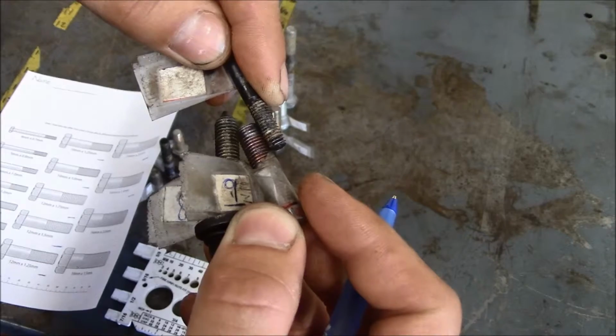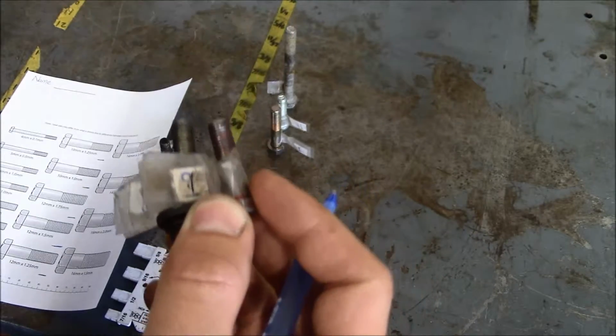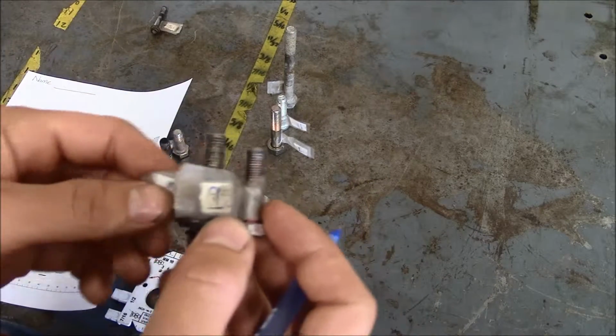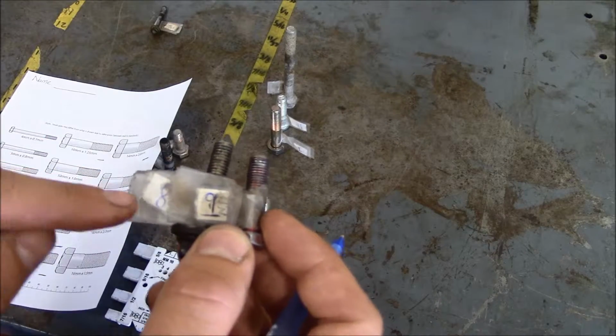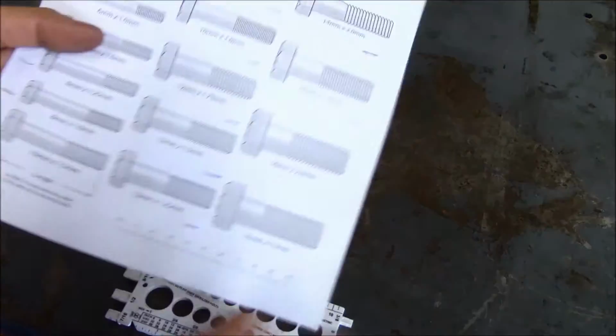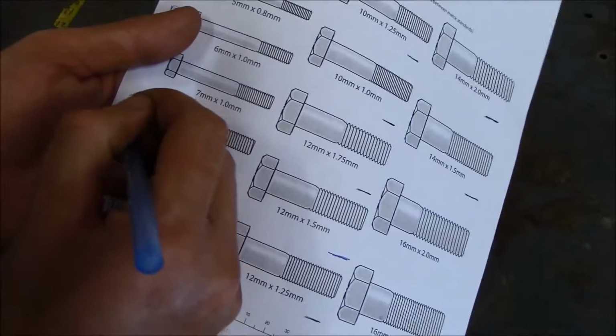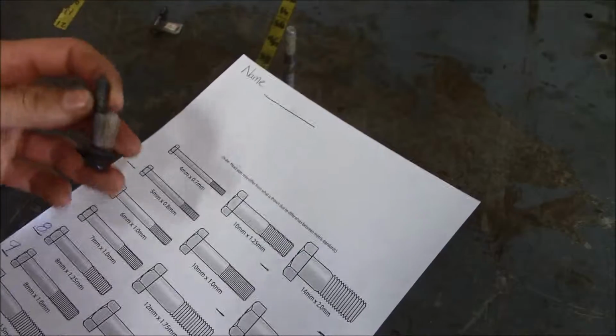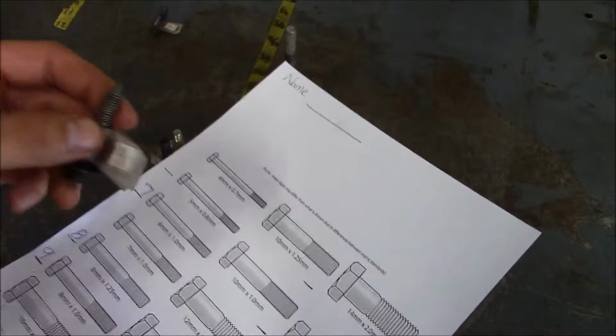And these are both 1.0 fasteners. So I'm going to list 9 as my 8x1 and 8 as my 1.25. Now I have a 1.25 pitch gauge if I need it.